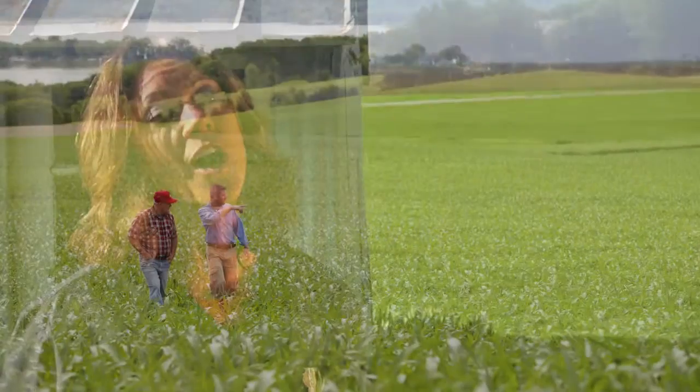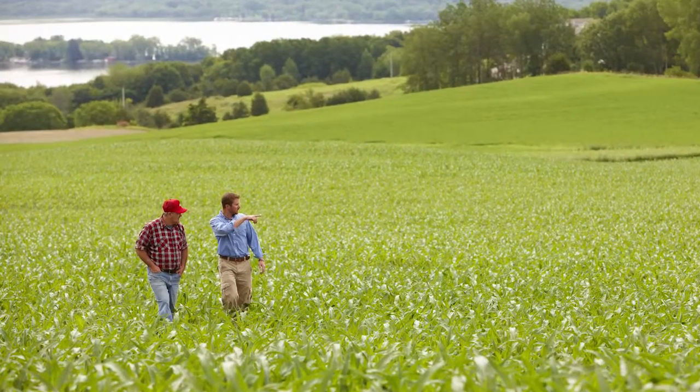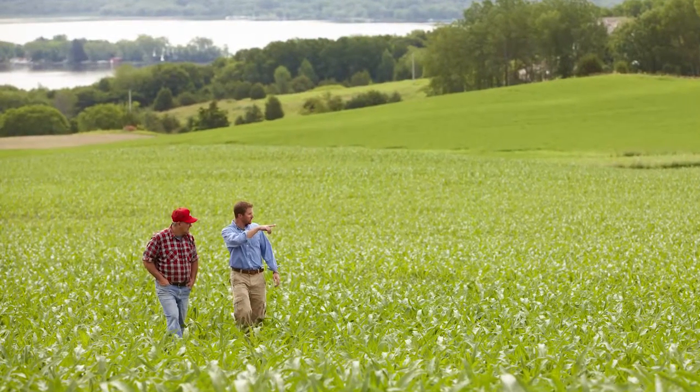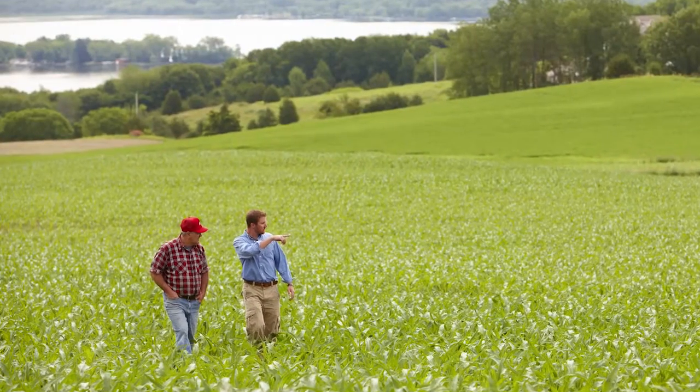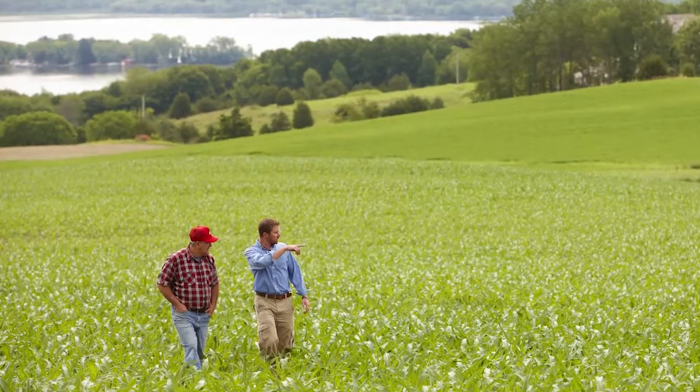So Keep It for the Crop is really a thought process of how we manage nutrients to make sure that when we select the proper nutrients, the timing of the application, and the way that we apply them, we have the best opportunity to keep that nutrient for the crop. We don't want it in the water supply. I think it's very important that people realize that's not what a farmer wants either.